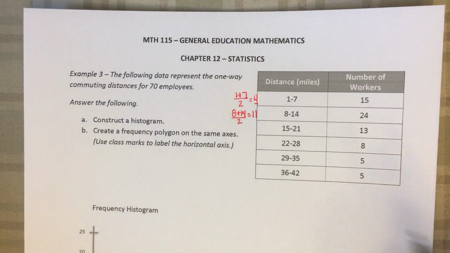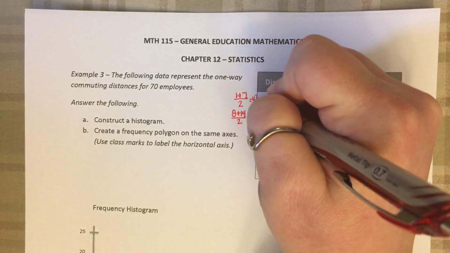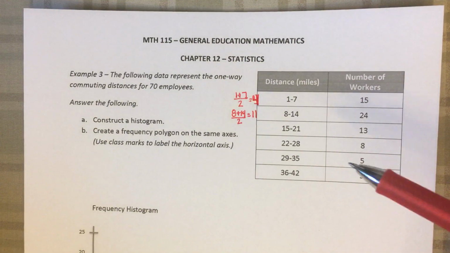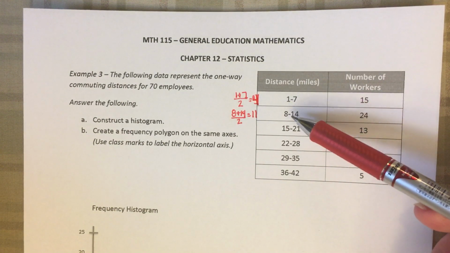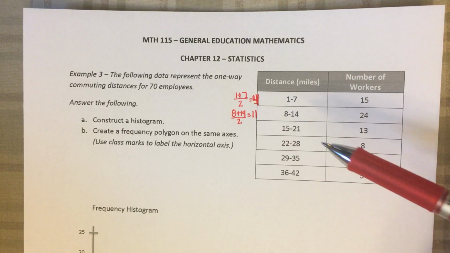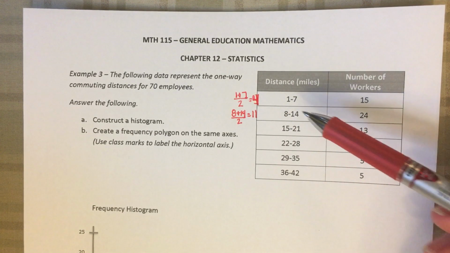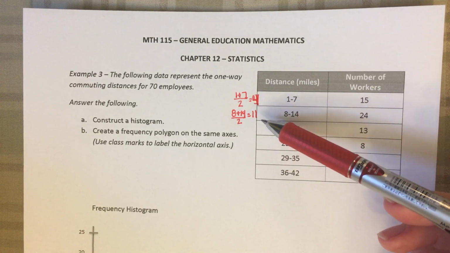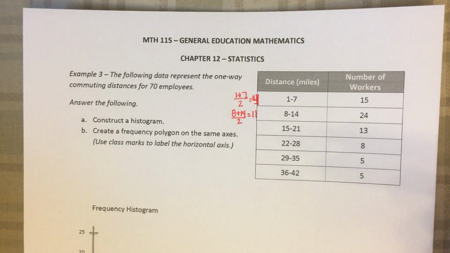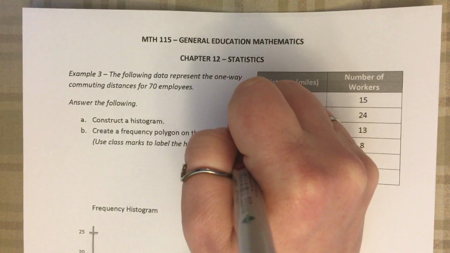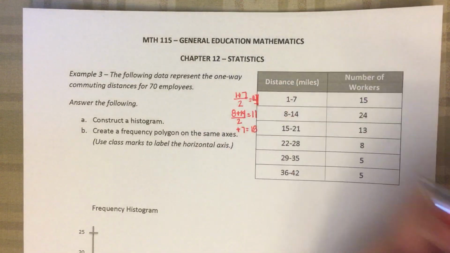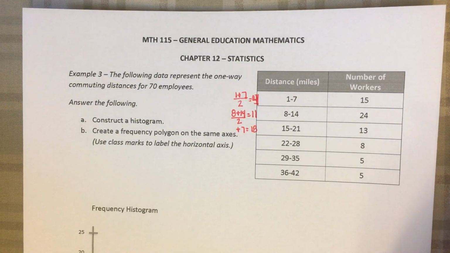And we could continue doing the addition and division for each of these, or we can use a little trick to help us speed up this process. If we look at these, our class width is 7. Our difference between 1 and 8 is 7. Our difference between 8 and 15 is 7. Our difference between 7 and 14 is also 7. If we look at the distance between our midpoints, that is also 7. So instead of doing the addition and division, we can just keep adding 7 to get the rest of our midpoints, or the rest of our class marks.